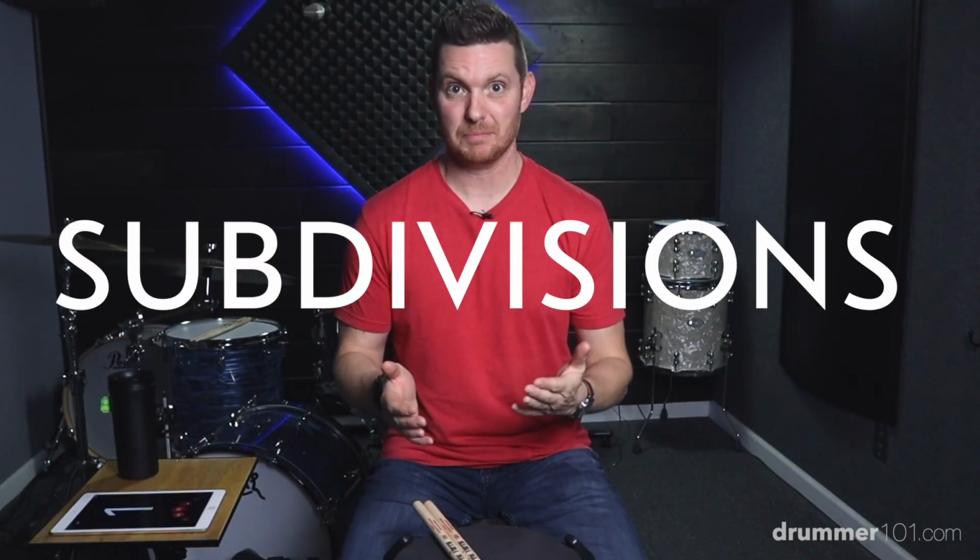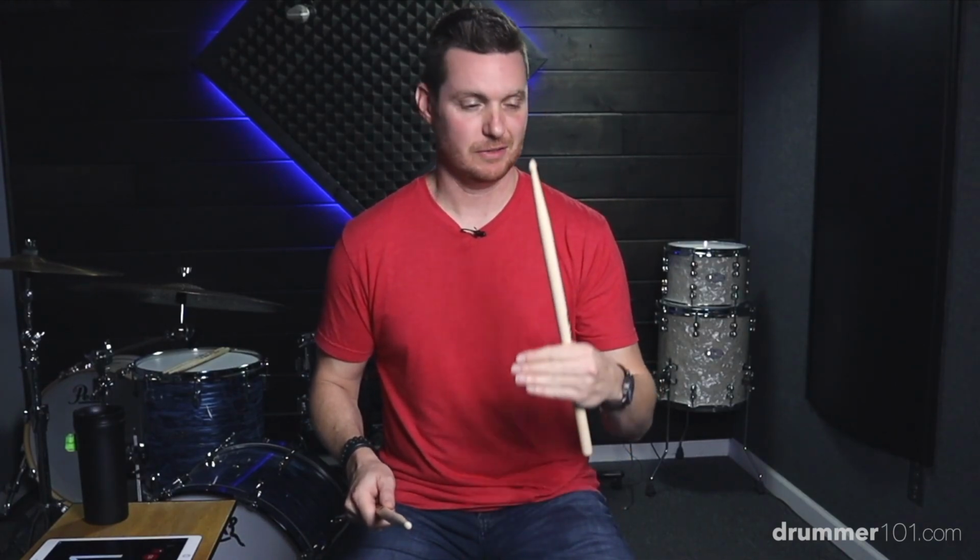I am talking about note values, also known as subdivisions. So we're going to start by playing and counting quarter notes for one measure. Then we're going to count eighth notes while we're still playing quarter notes. Then the next measure, we're going to play the eighth notes while we count quarter notes. We're going to repeat this for eighth note triplets, 16th note triplets, and 32nd notes. If you need a refresher on subdivisions, download the subdivisions guide below.